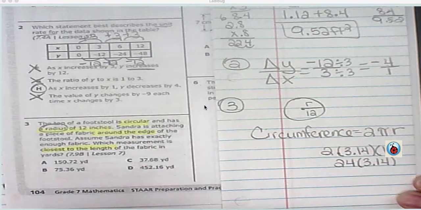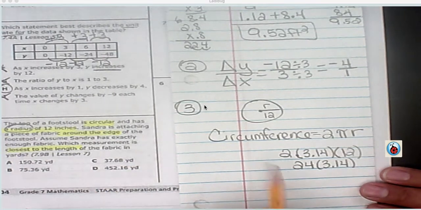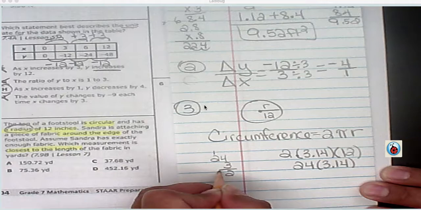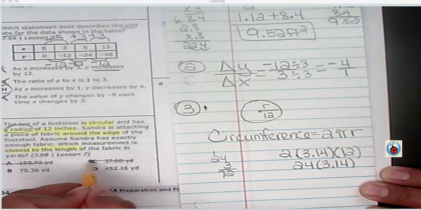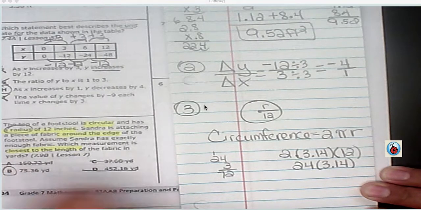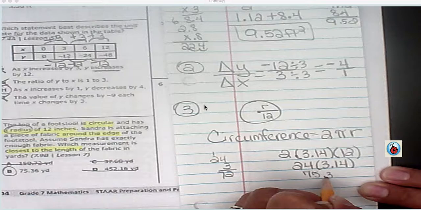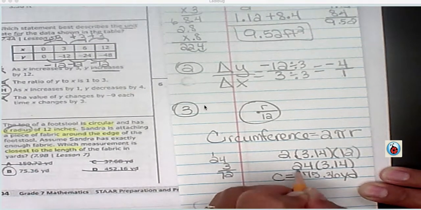Now we can start estimating our answer here. 24 times 3 is 12, carry 1. That's going to be 72. So I can get rid of A, C, and D. Our answer is going to be B. So when you calculate that, you get 75.36 yards circumference.